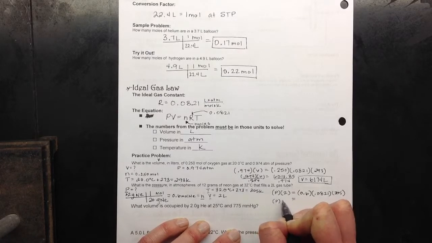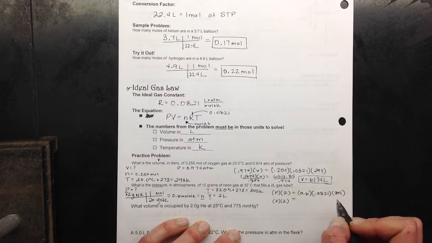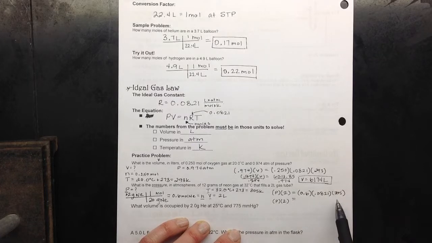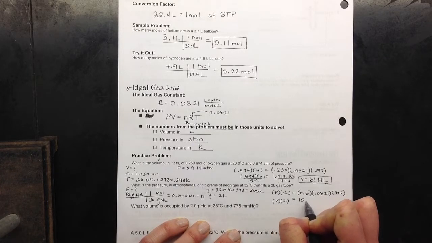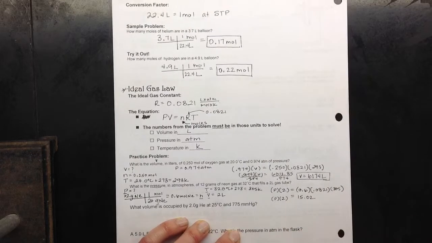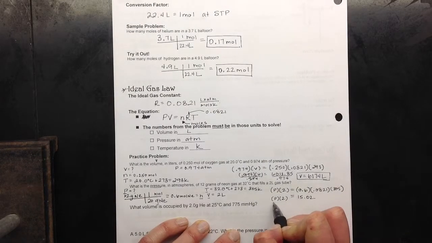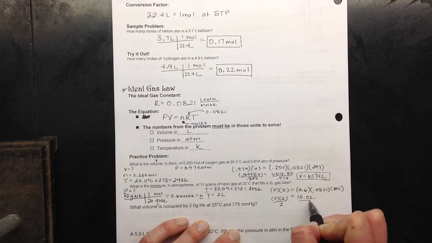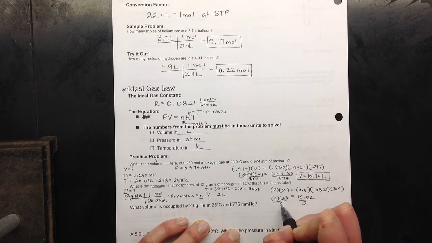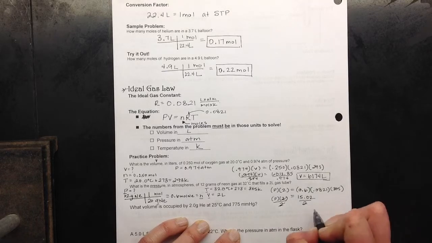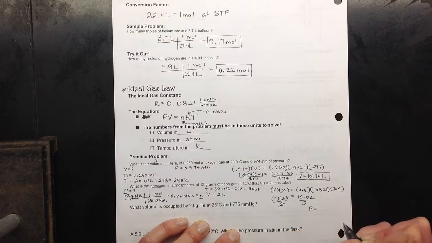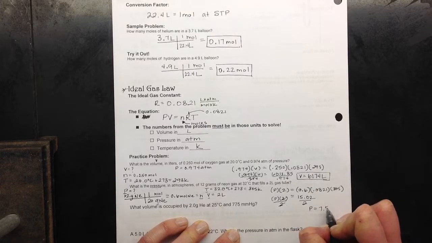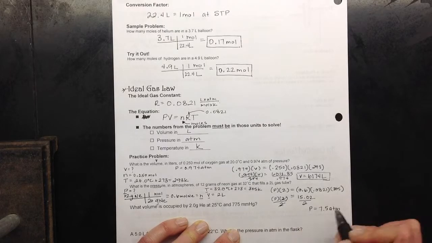So we get P times 2 is equal to these three numbers multiplied together, which will give us 15.02. To get P by itself, we'll divide both sides by 2. 2's will cancel, and you get P is equal to 7.5 ATM.